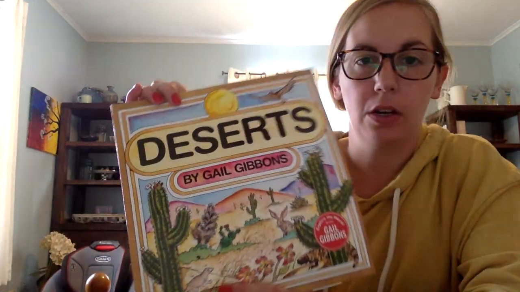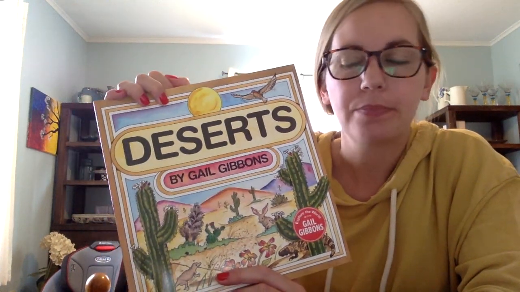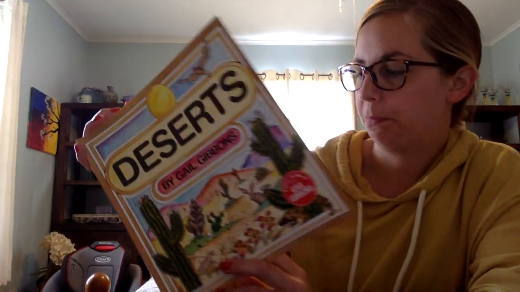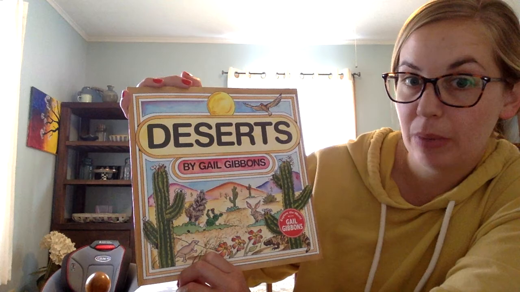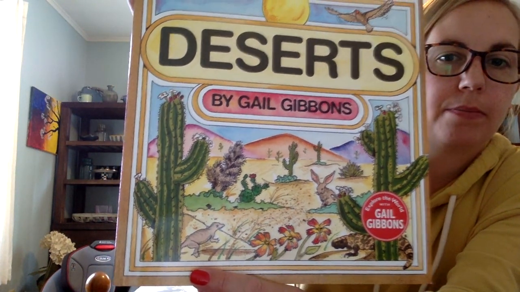This morning we are going to start our last unit on our last theme in our habitats unit. So this week we're going to do deserts. This book is called Deserts by Gail Gibbons, and it's very long and there's a lot of words. I am going to skip around a little bit. I'm not going to read every single page to you. Okay? So this is called Deserts by Gail Gibbons, and this is some of the plants and animals that live in the desert.